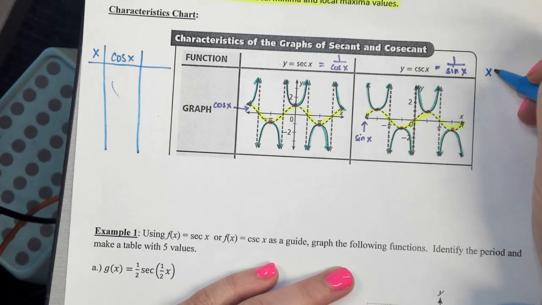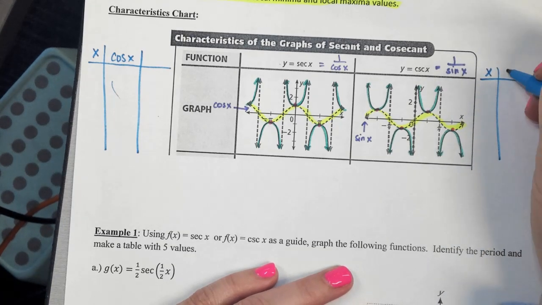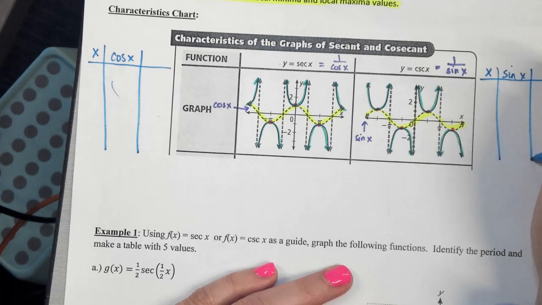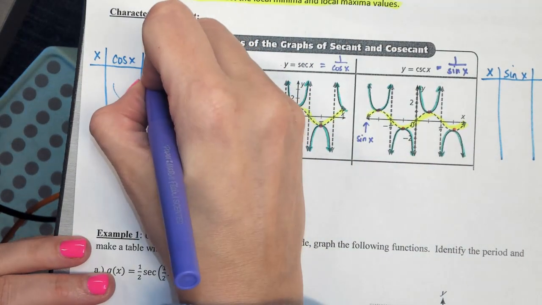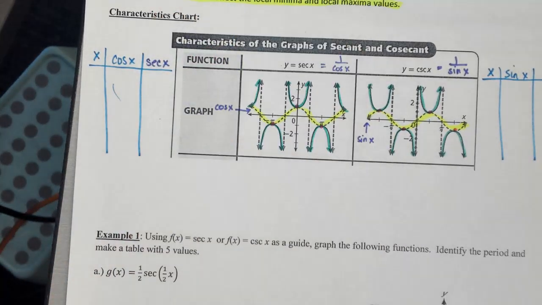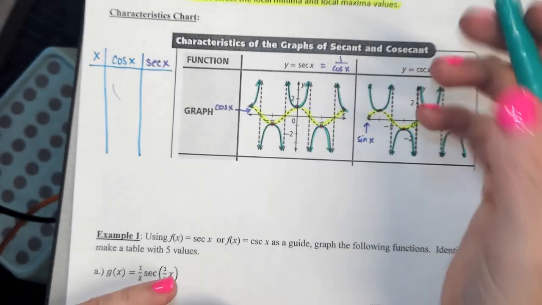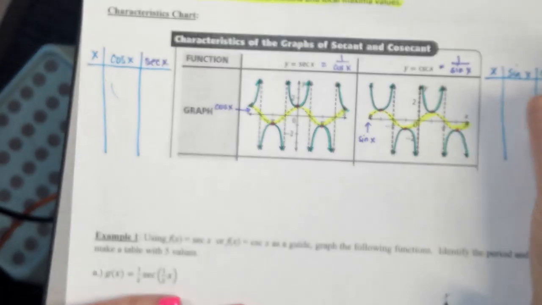We're going to do the same thing over here. So we're going to have x, we're going to have the sine of x, and based on this, we're going to do the secant. And based on this, we're going to do the cosecant.